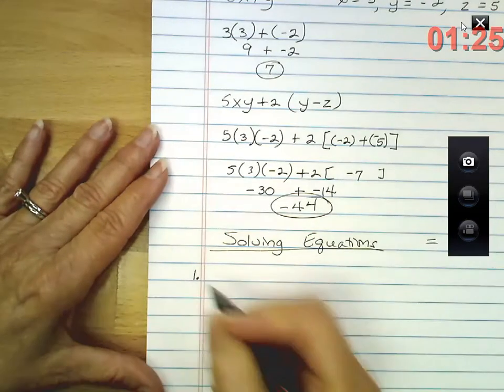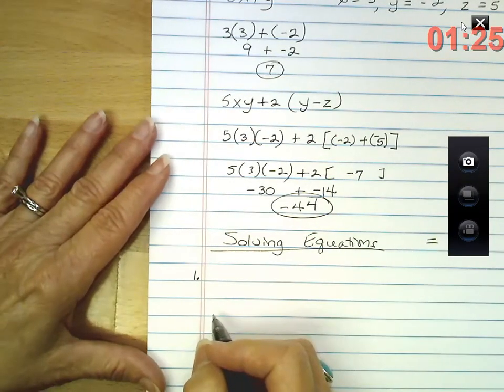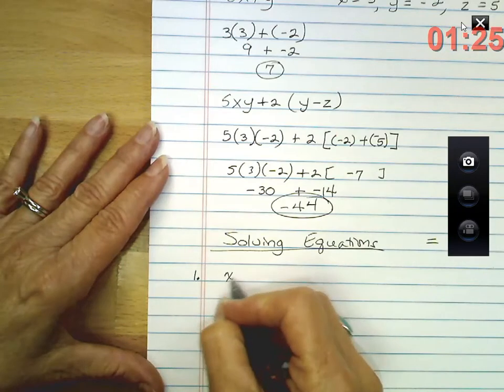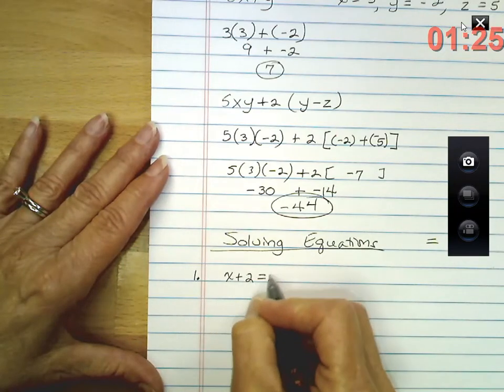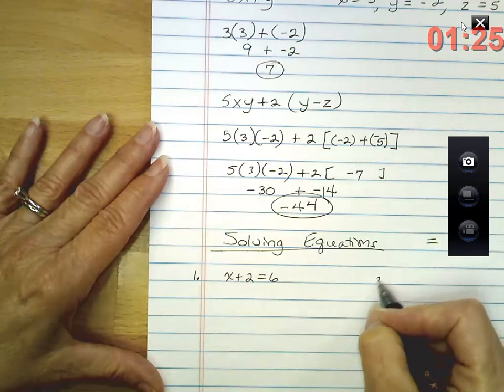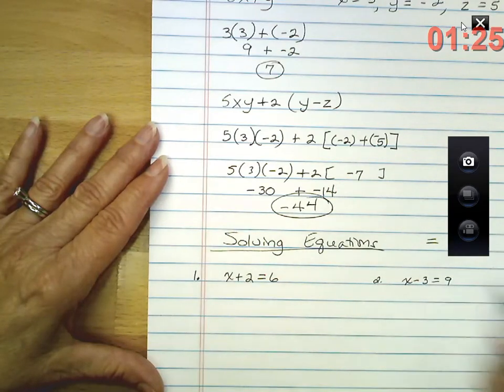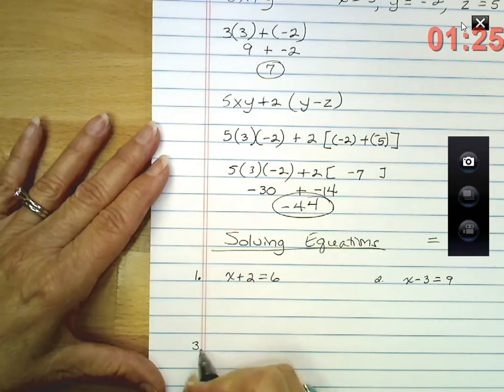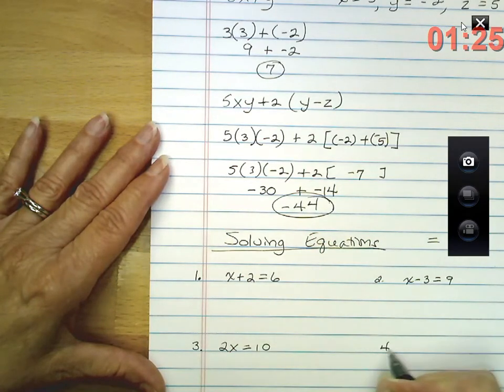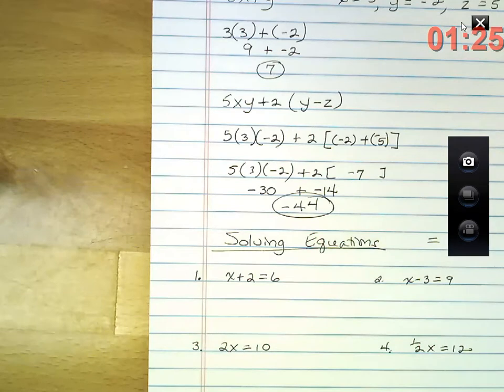Now there are basically 4 types of equations. One is like this, x plus 2 equals 6. The next one is like this, x minus 3 equals 9. The third type is like 2x equals 10. The fourth type is like 1/2 x equals 12. I'll give you a minute to get that written down.